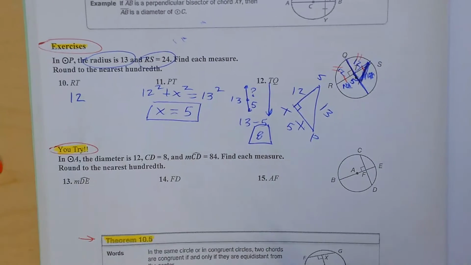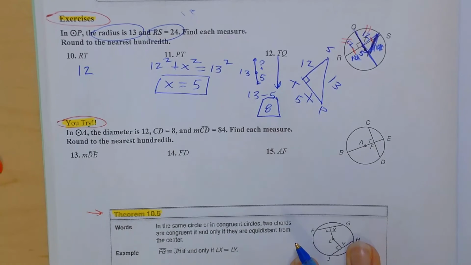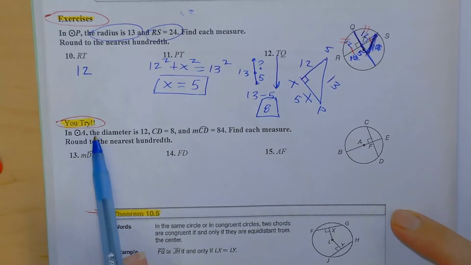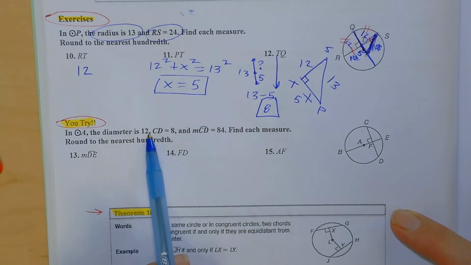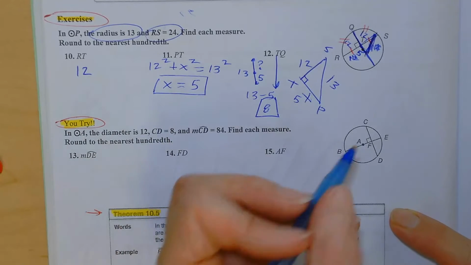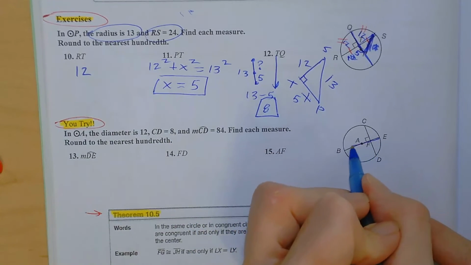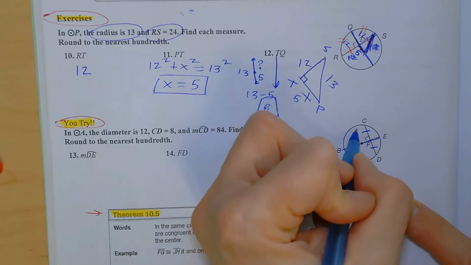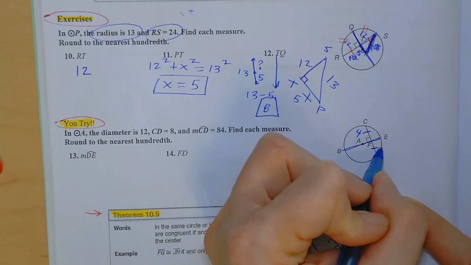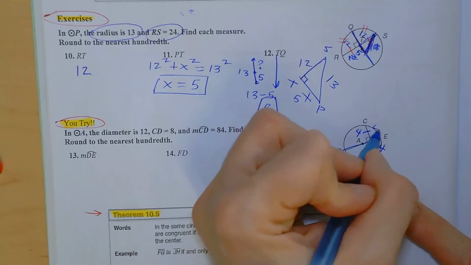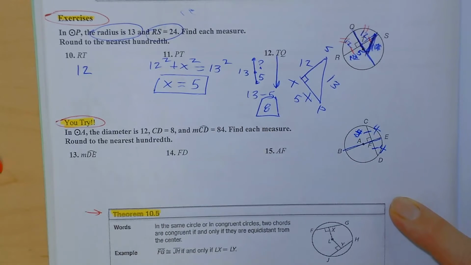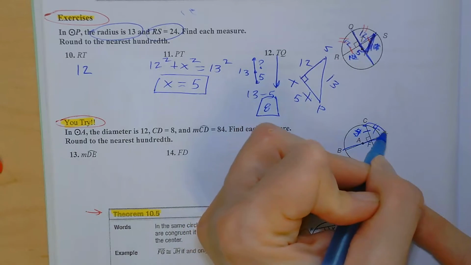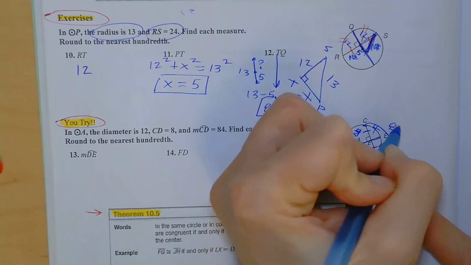All right, so let's kind of set up one more just to see another example of this. So this time it says the diameter is 12. It says CD is 8. Okay, well we know that the diameter comes through and it bisects the chord. So the 8 is going to be split into 4 and 4. I'll put the 4s on this side. And then it says arc CD is 84. From here to here is 84.